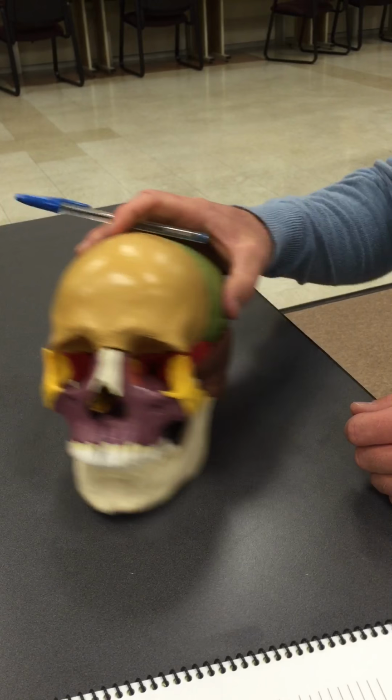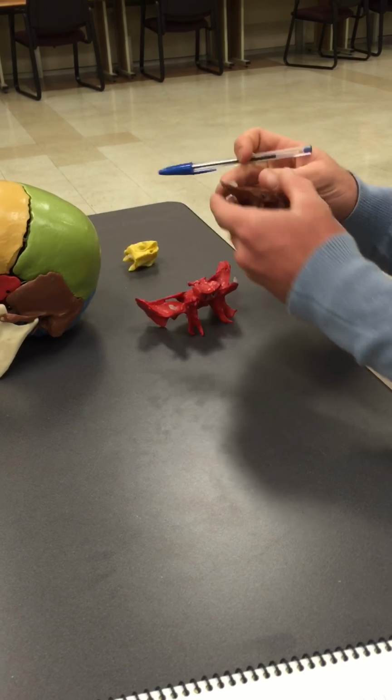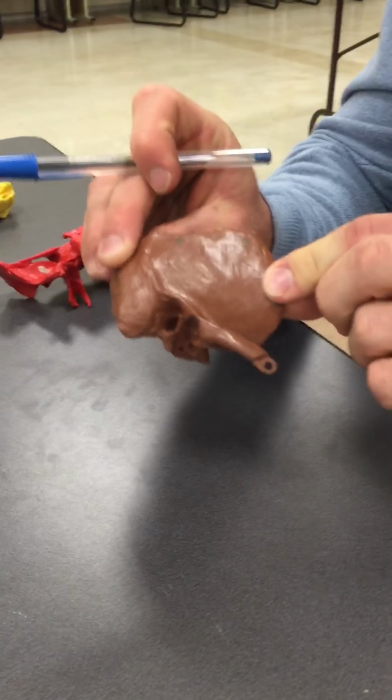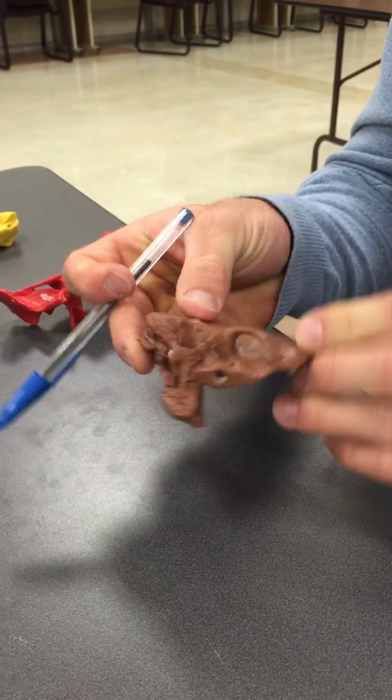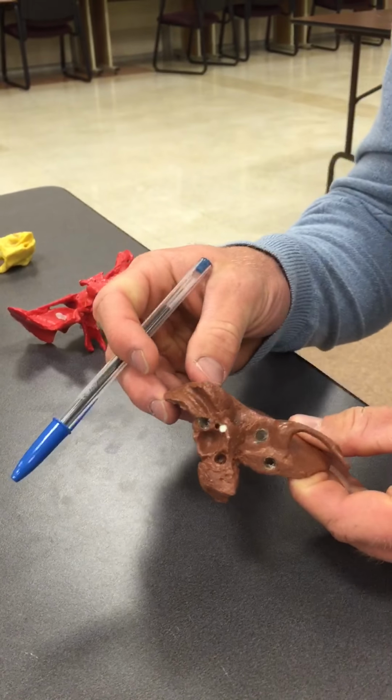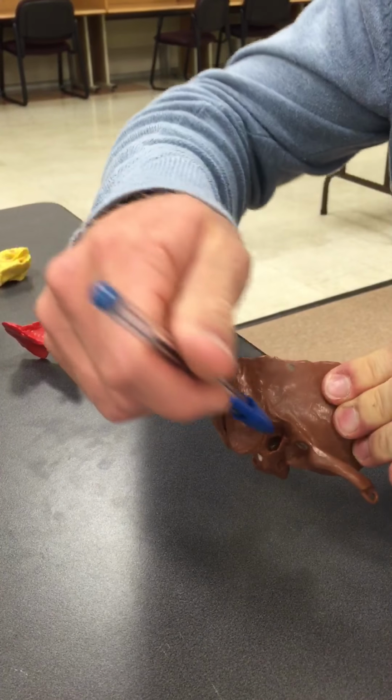Now we've got the temporal bone. Because our model's kind of broken, we're going to use a couple different temporal bones. So right here, this is the temporal bone. And right off the bat, we've got the mandibular fossa, which is right here. Now we've got the external acoustic meatus, which is this hole right here.